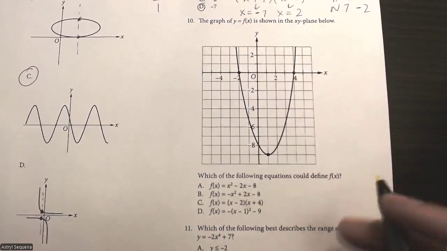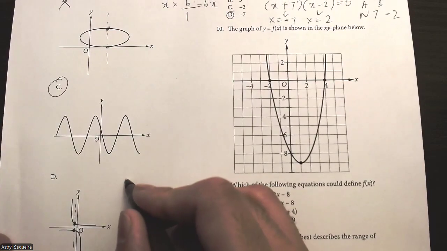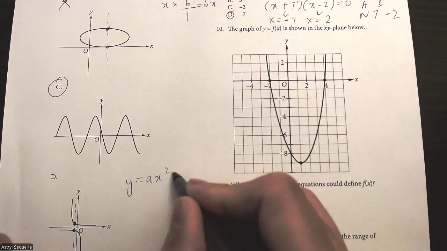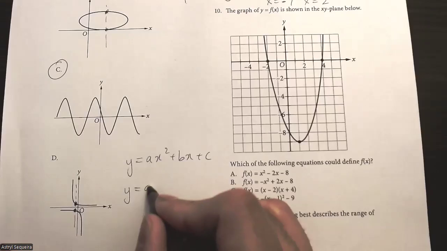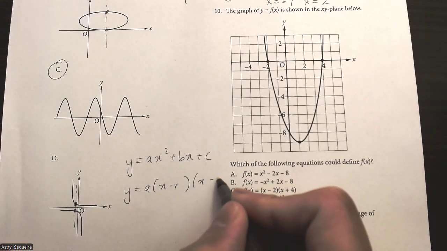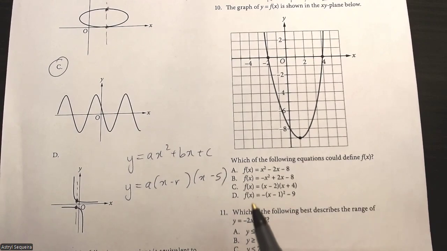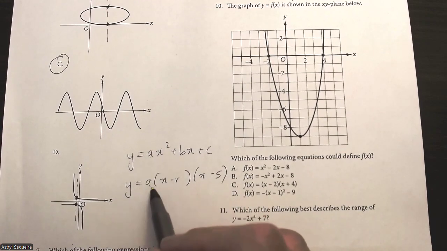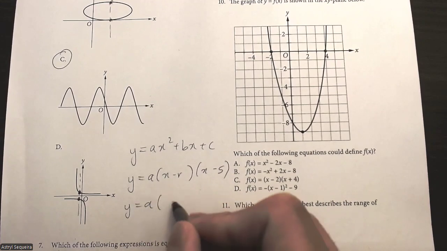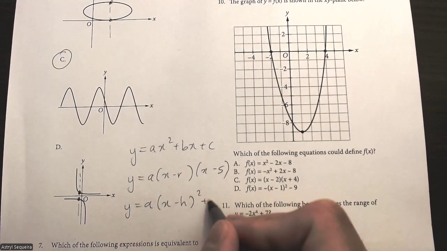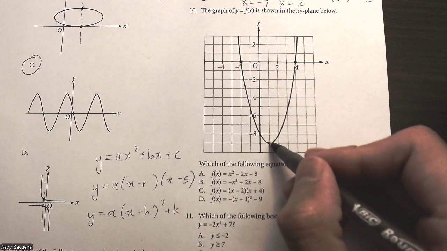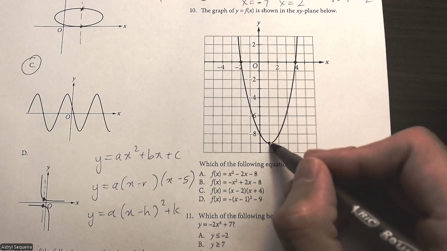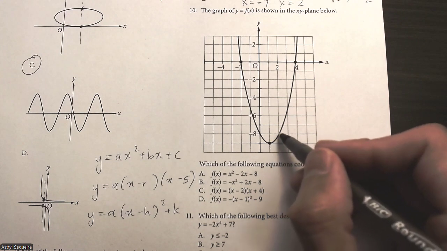If you want to know what the a value is for a quadratic equation, we have three forms. Standard form, ax squared plus bx plus c, so that's my a value right there. Factored form, which is a(x minus r)(x minus s). These a values are the same. And then we also have vertex form, a(x minus h) squared plus k. The first thing I'm going to do from this graph is determine the a value. The a value is just the slope from the vertex to one point to the right. So you always go one point to the right, and you find the slope.